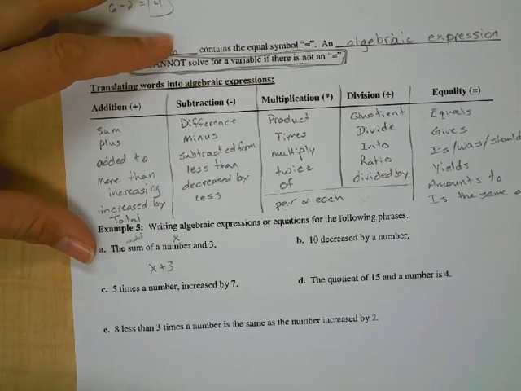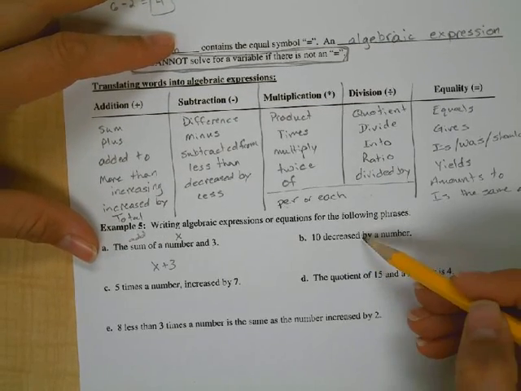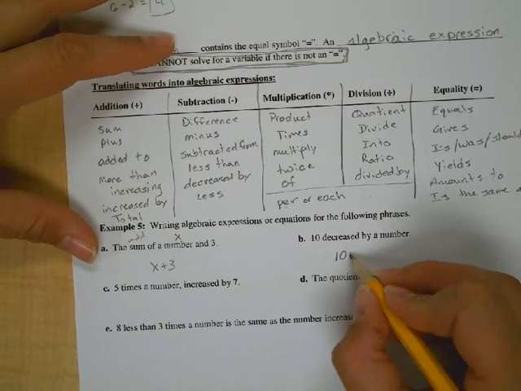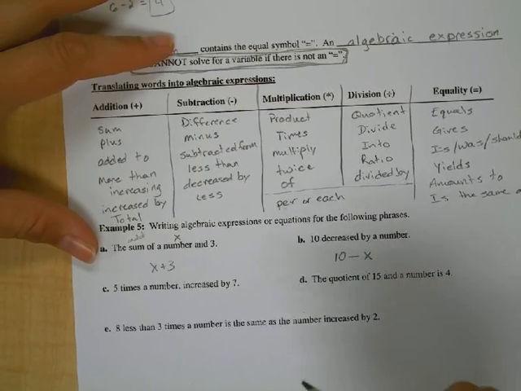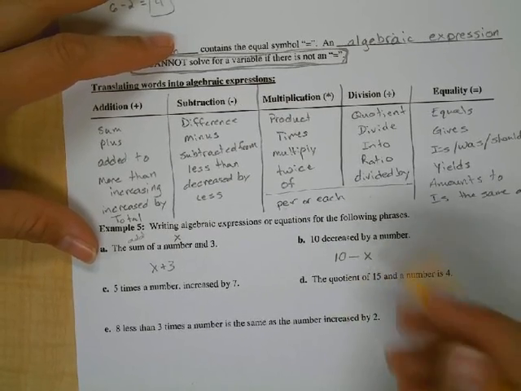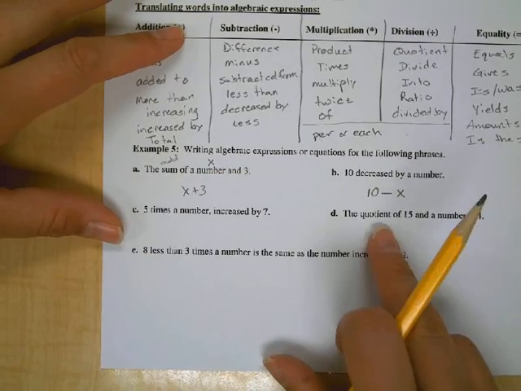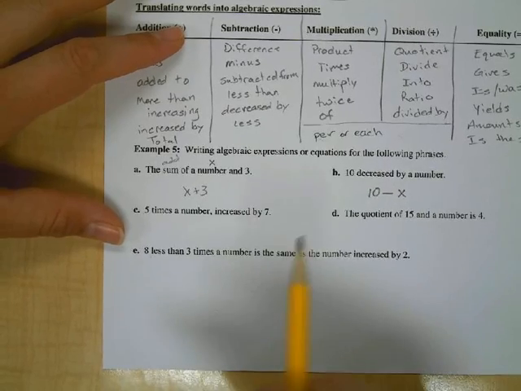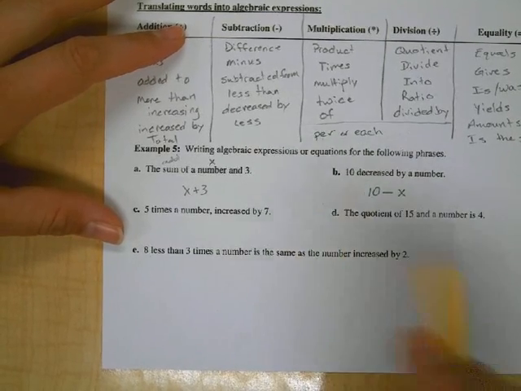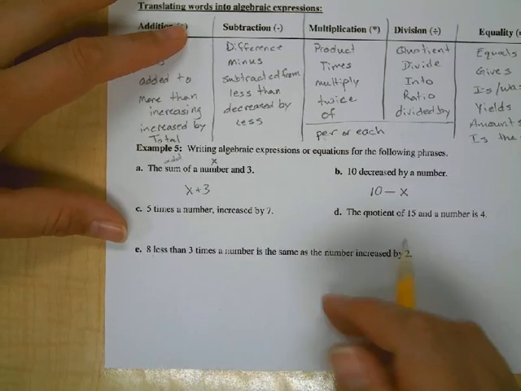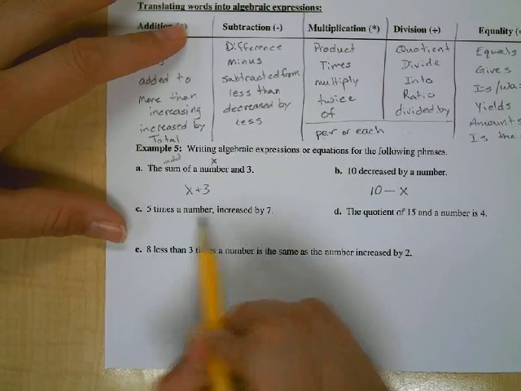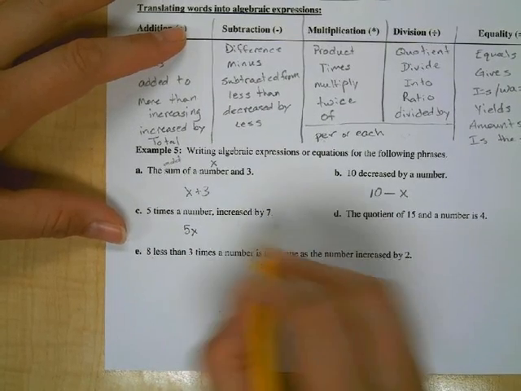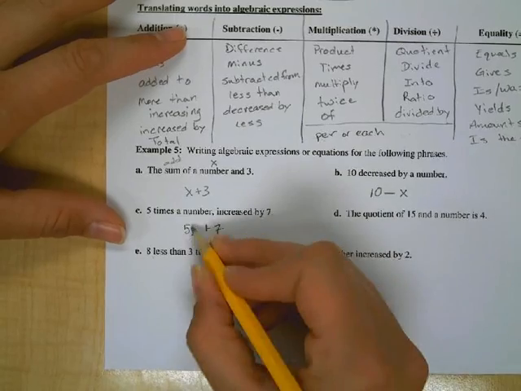10 decreased by a number. So we start with 10 and we decrease it by some number. I would suggest you hit pause and see if you can get these other 3 and see if you get the same answers as I do. Hit play and see if your answers match up. I'm going to keep on going. 5 times a number, increased by 7. So I have 5 times a number, and then that is increased by 7.